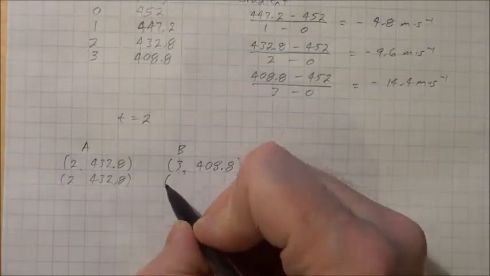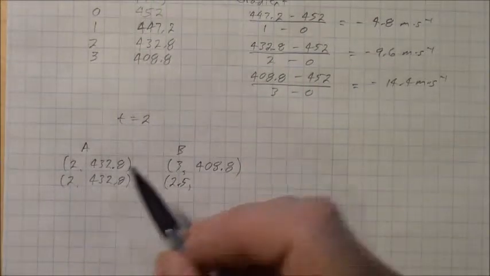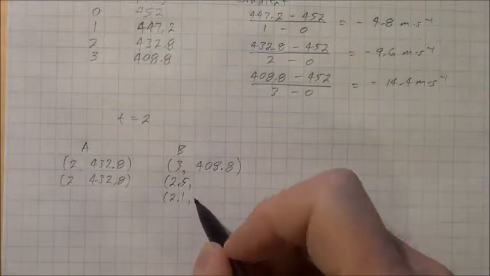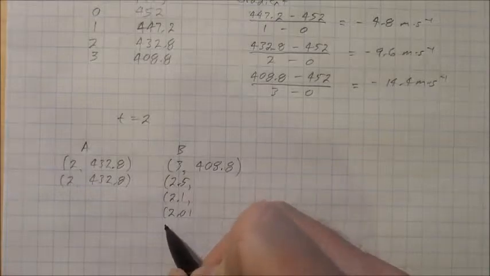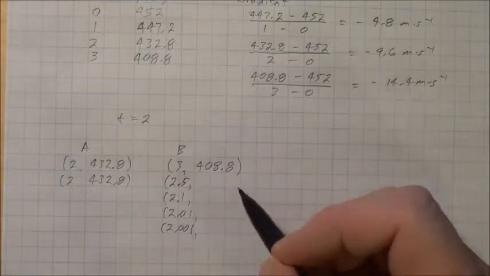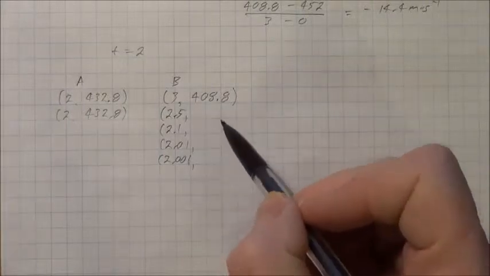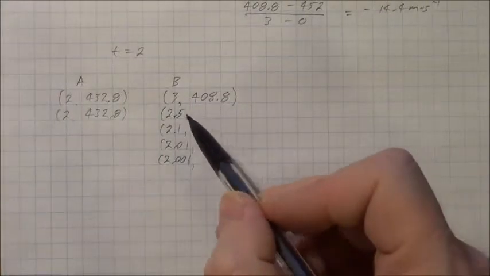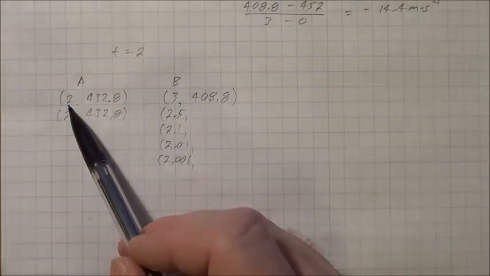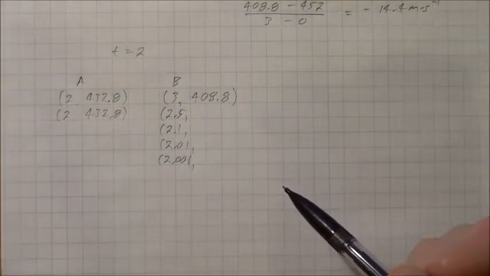I'm going to bring the point closer and closer to the time of 2 seconds, to 2.5, then 2.1 seconds, 2.01, 2.001. I'll go a little closer than requested, and then we'll be able to see what's happening to the height above the ground as we bring that point down closer to the 2 second point, and find all the gradients along the way.